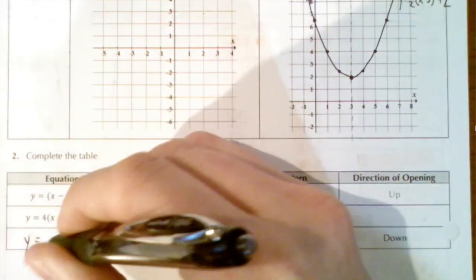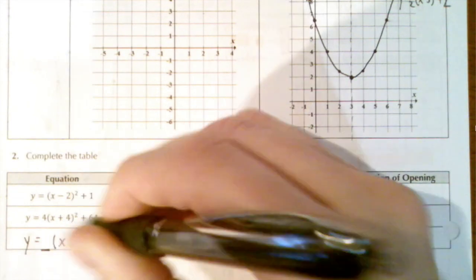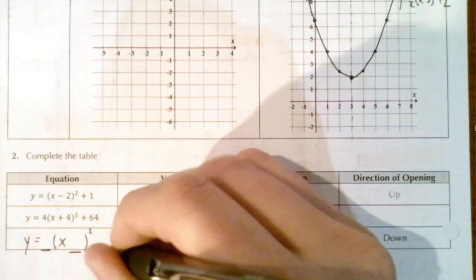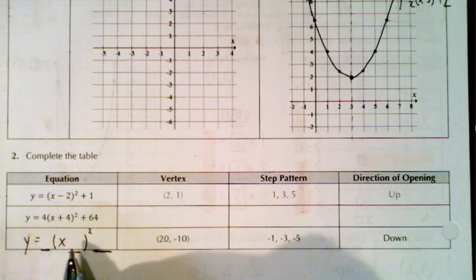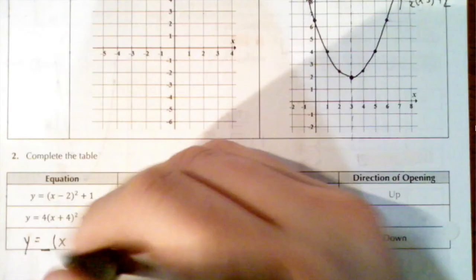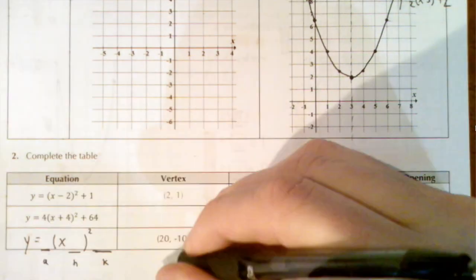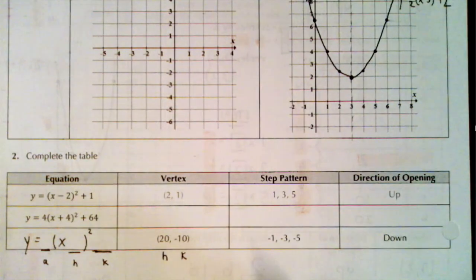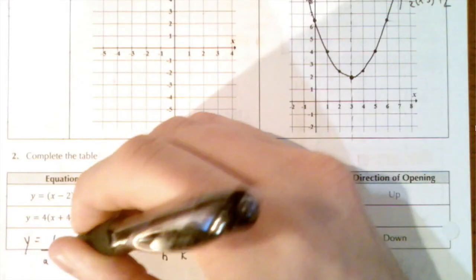So we know we need to fill in something here for A, x, something in the bracket, and something after the bracket. The thing in and outside the bracket come from the vertex. H, K, A. Here's H, there's K. So if H is 20 in the bracket, we should have minus 20.